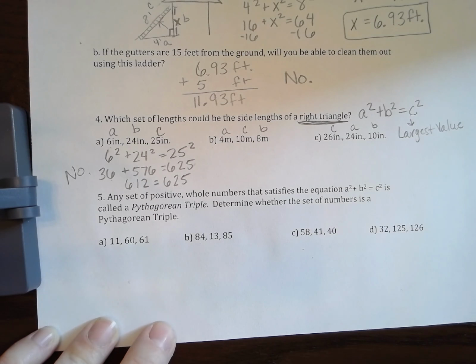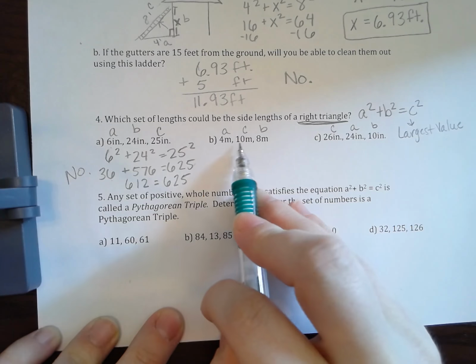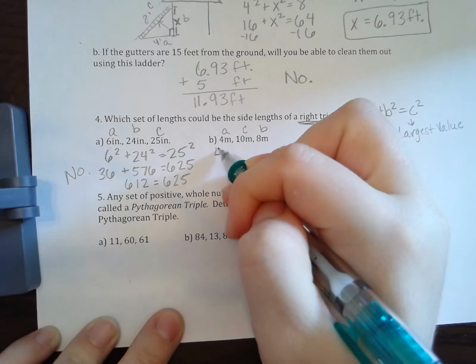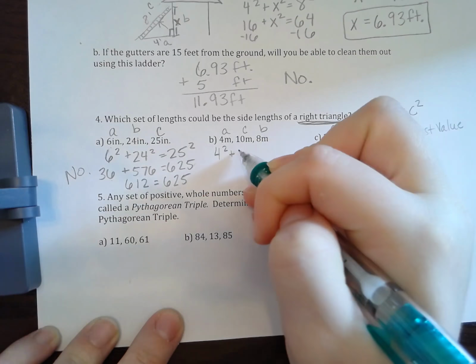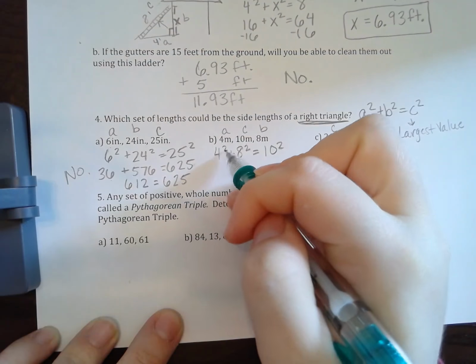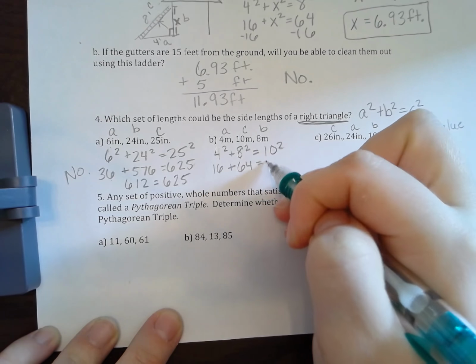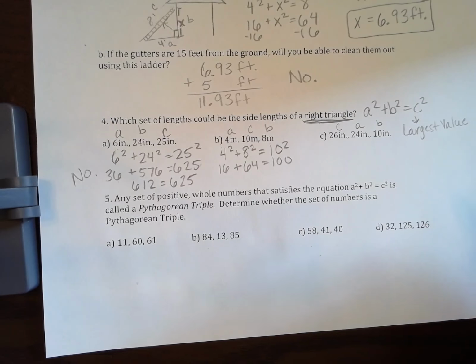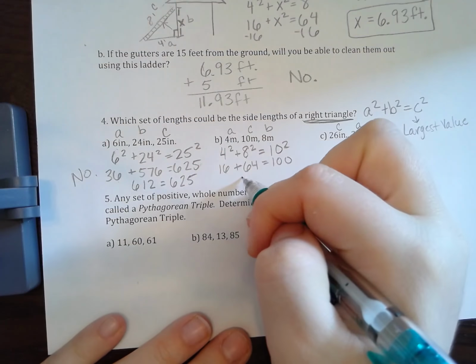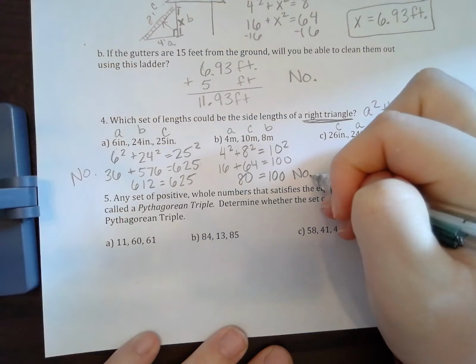The next one, B, you have side lengths of 4, 10, and 8. So I labeled A with 4, so I'll have 4 squared plus B is labeled with 8. Does that equal 10 squared? So 4 squared is 16, 8 squared is 64, 10 squared is 100. So does 16 plus 64 equal 100? Well, I got 80, and 80 does not equal 100, so I'm going to say no. It will not work.